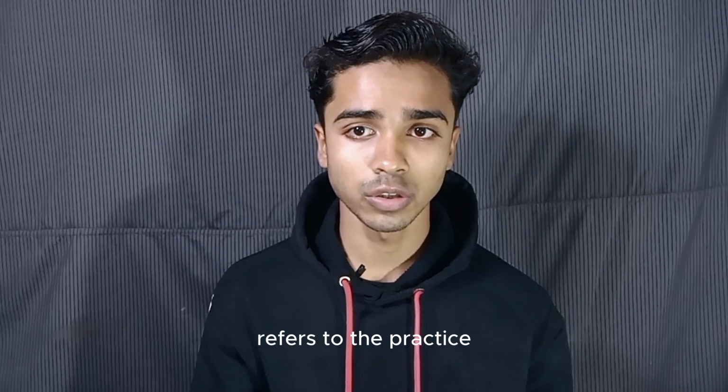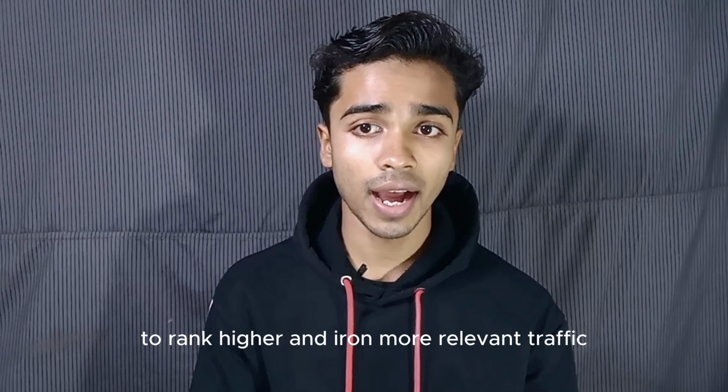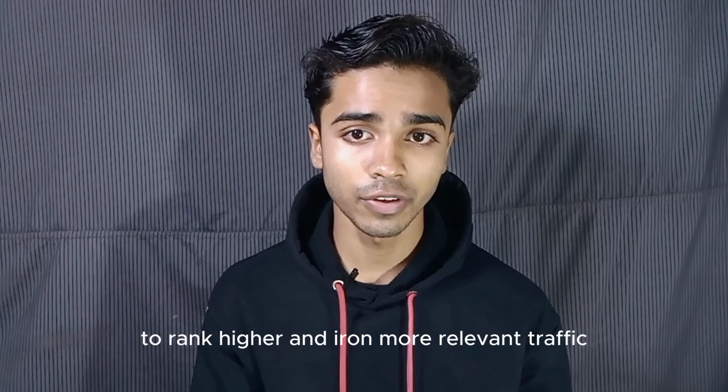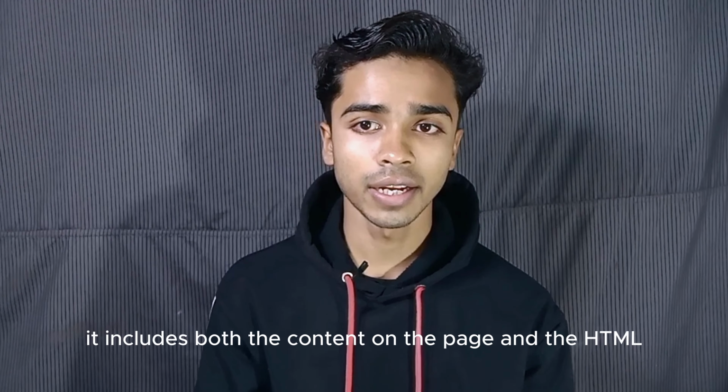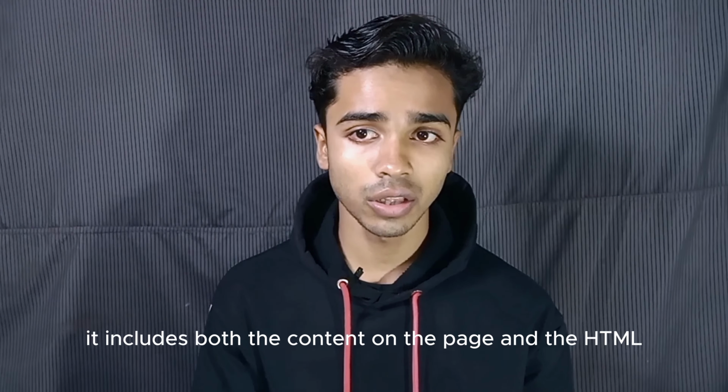On-page SEO refers to the practice of optimizing individual web pages to rank higher and earn more relevant traffic in search engines. It includes both the content on the page and the HTML source code that can be optimized. Let's explain how you can implement this step by step. We are going to cover 5 essential elements of on-page SEO that every beginner should know.